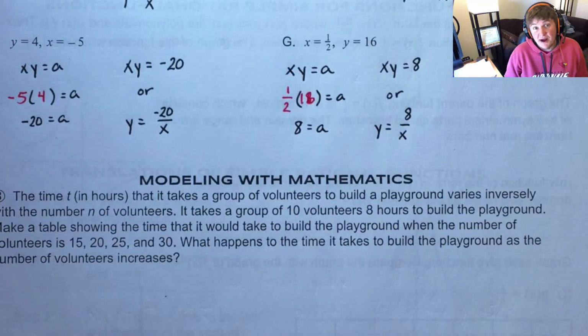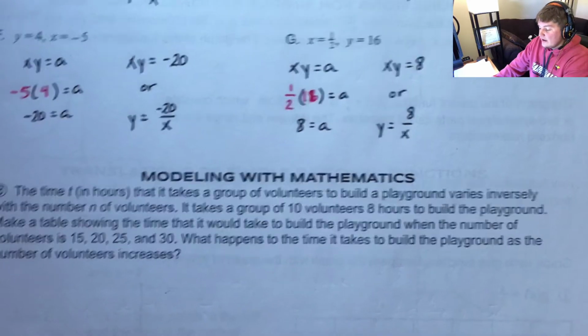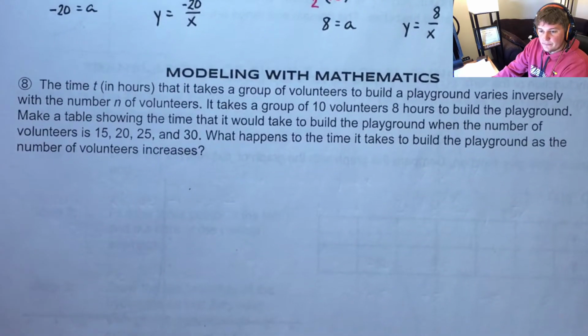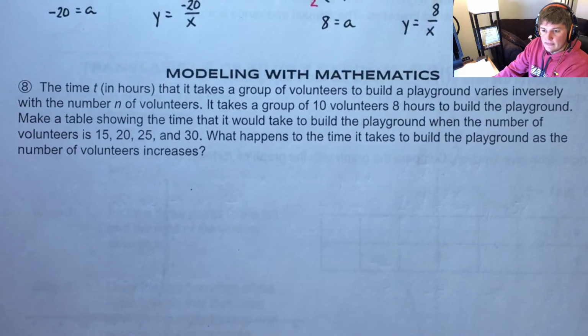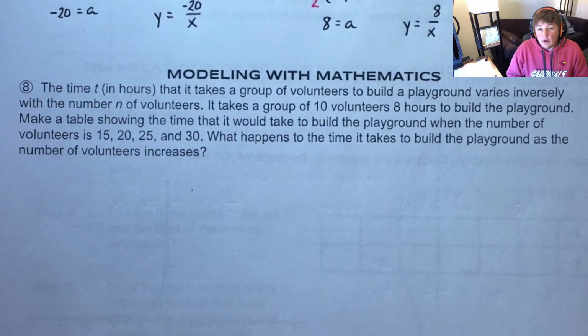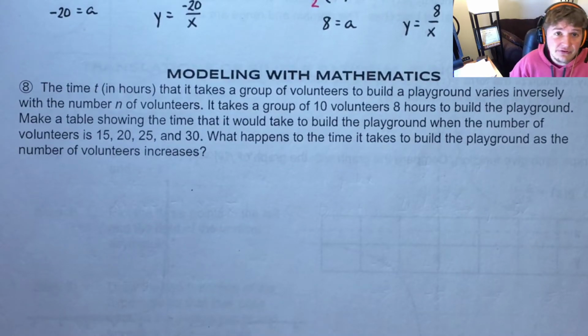Okay, last problem. So, number 8. Number 8 is more of a word problem. But here's the nice thing. I know that you all aren't the biggest fans of word problems, but this particular one shouldn't be too bad. It's just asking us to write an inverse variation question.